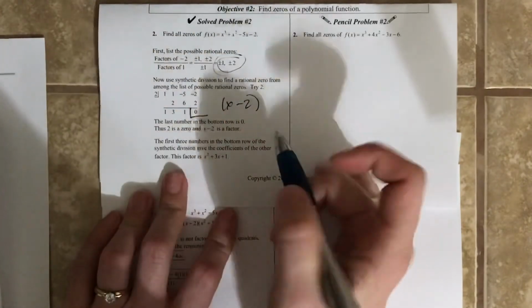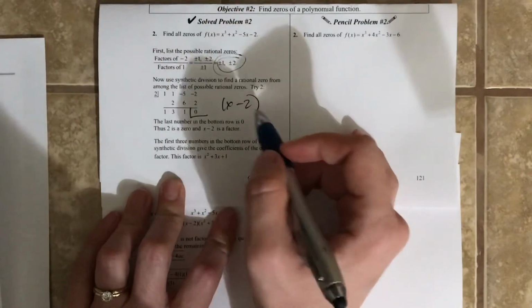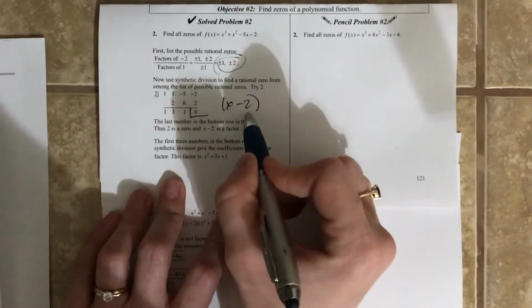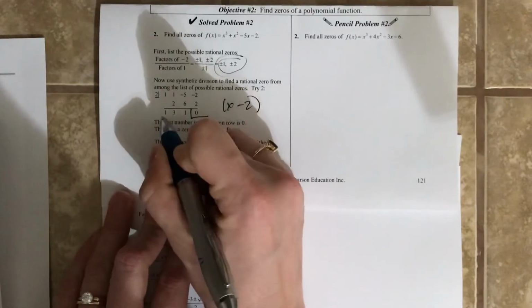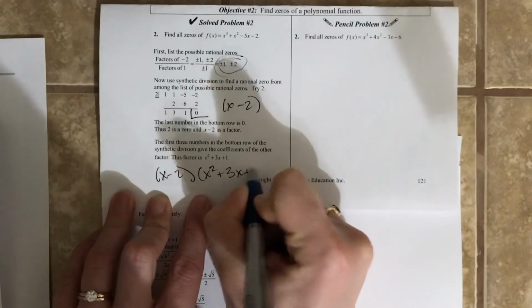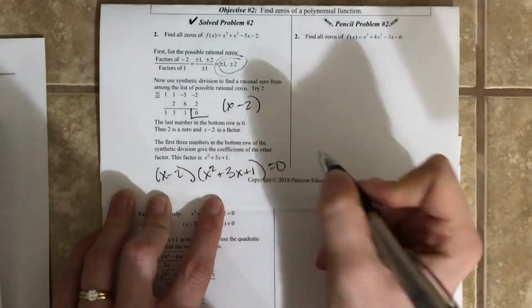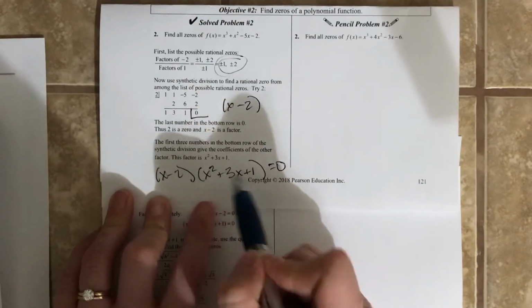So that was a theorem from 3.3. So what that tells you is a missing piece of the puzzle. That means that x minus 2 times x squared plus 3x plus 1 equals 0 is another way to write this function. So it's factored now.